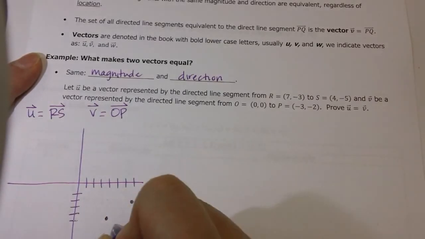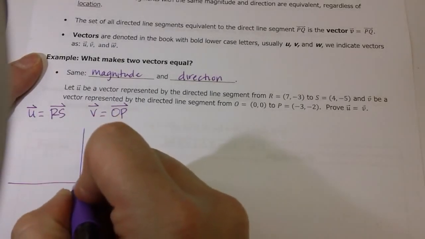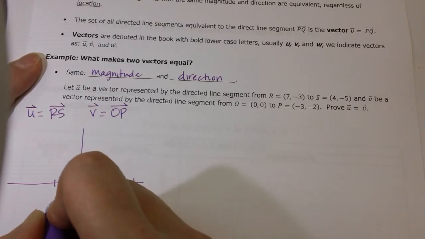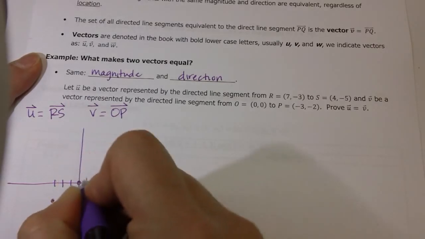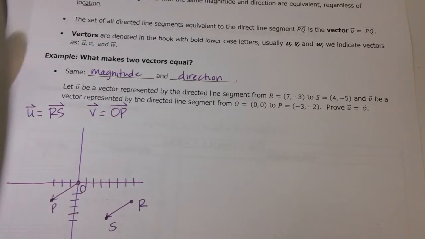Here's R, here's S, and the vector goes from R to S. And our vector OP goes from (0, 0) to (-3, -2).